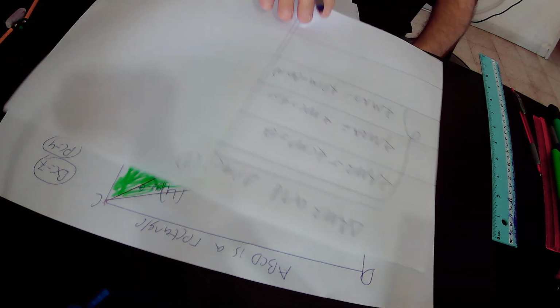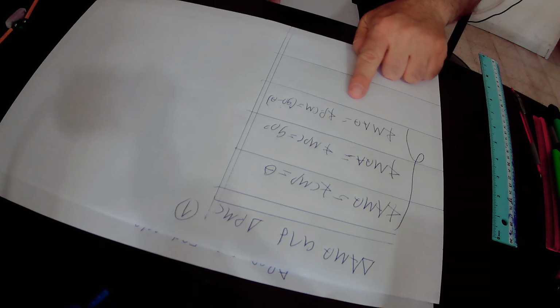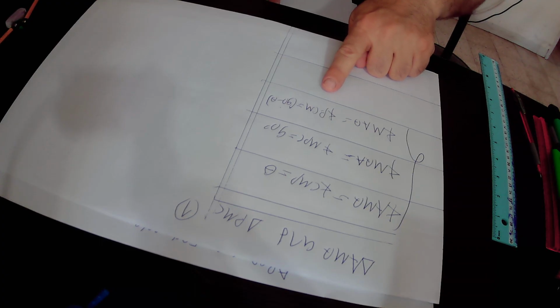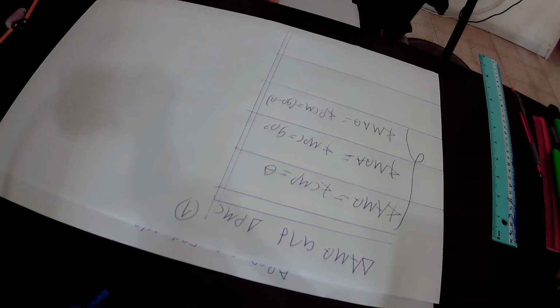Angle MAQ in the right triangle AMQ equals angle PCM in the right green triangle PMC. They are both equal to 90 degrees minus theta, therefore they are equal to each other.